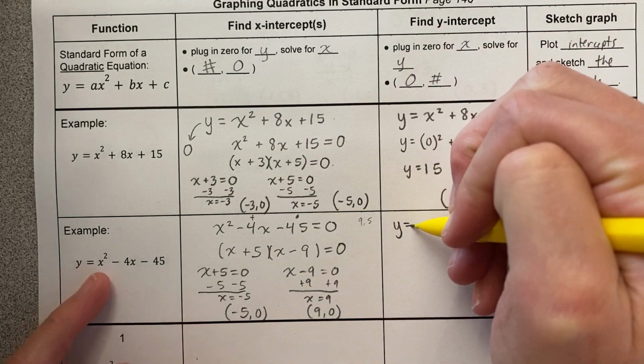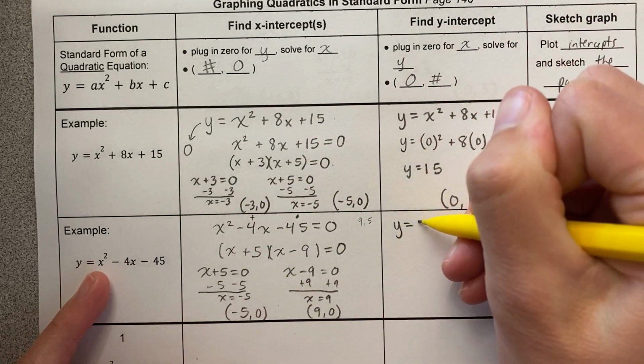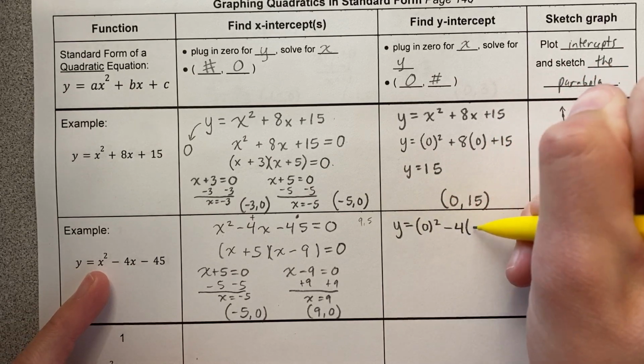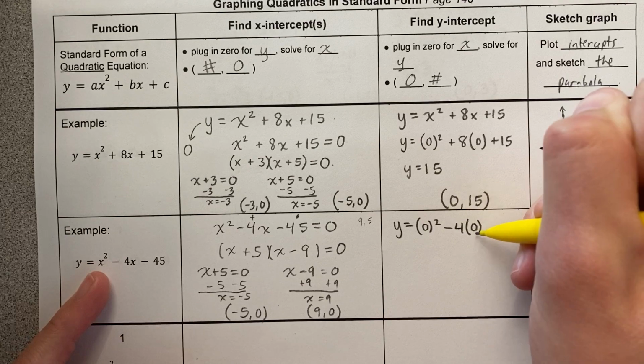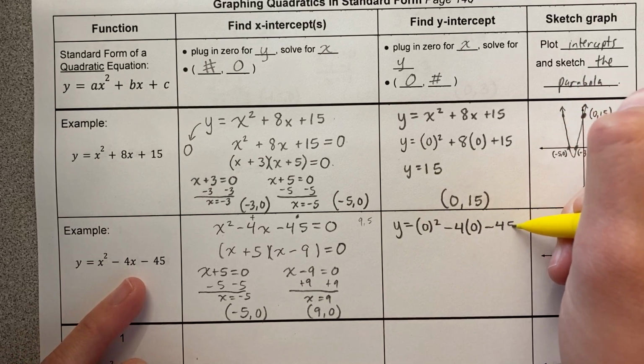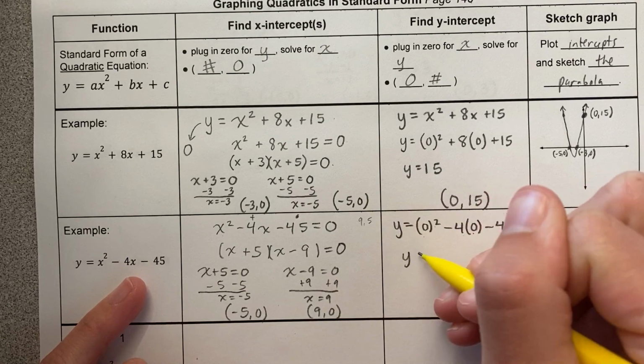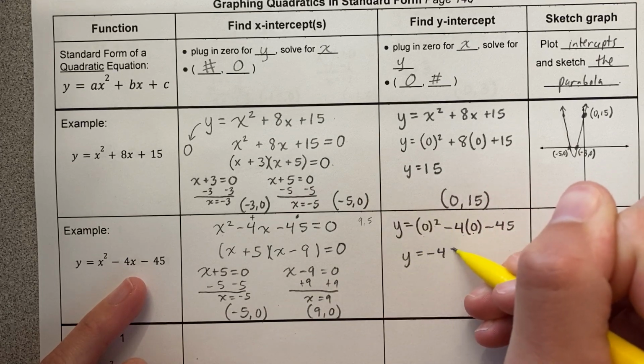Here's my equation, y equals x squared minus 4x minus 45. Look, I'm not going to copy it. I'm just going to plug in the 0 for x. 0 squared is 0. 4 times 0 is 0. I just get y equals -45.